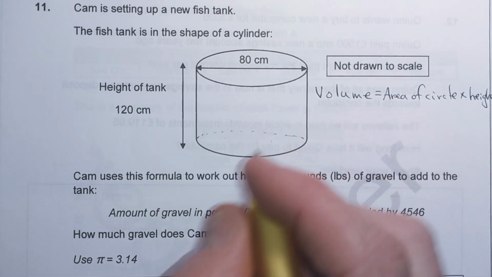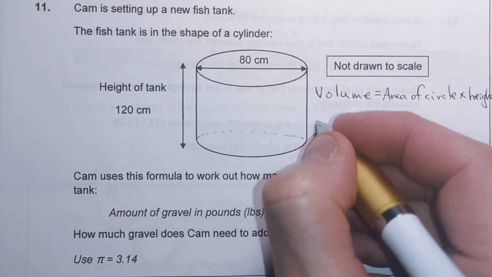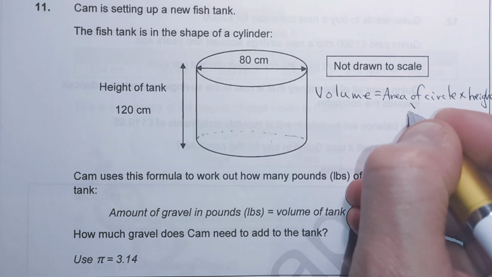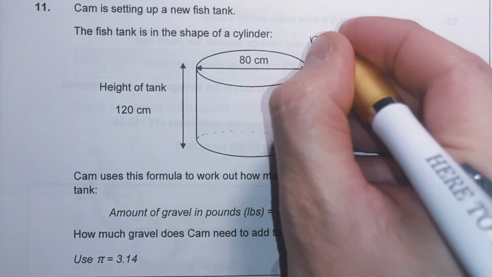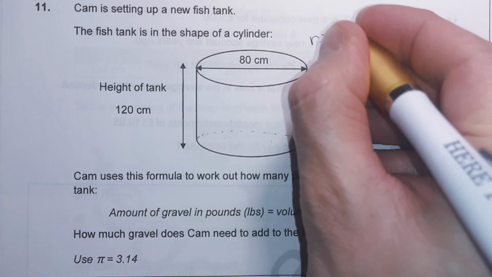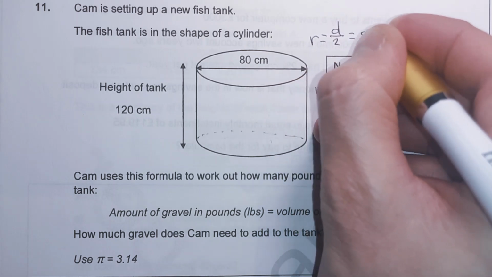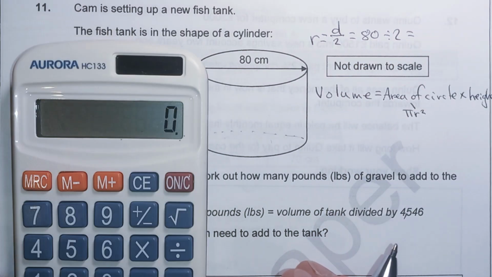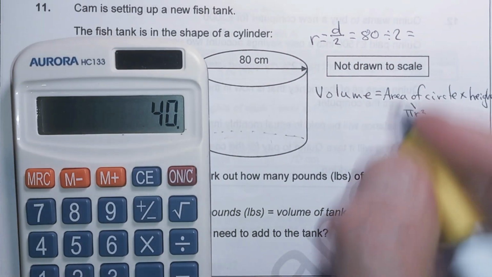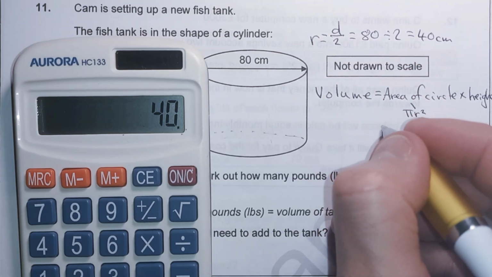So we want the area of the circle first of all. If you remember, for the area of the circle, we want pi r squared. And r is equal to the diameter divided by 2. So we want 80 divided by 2, which is 40 centimetres.